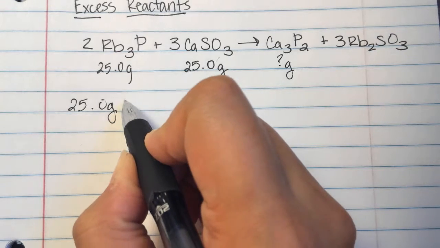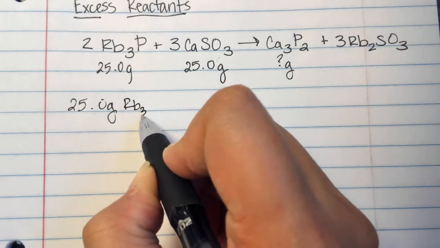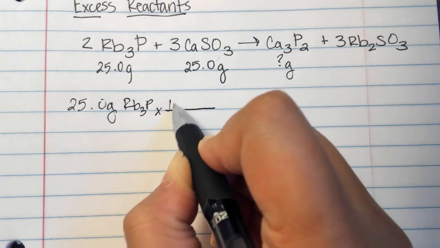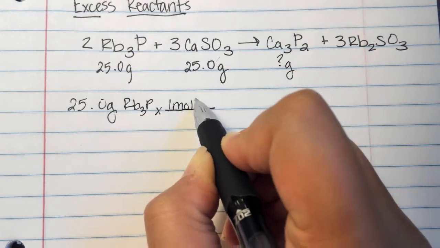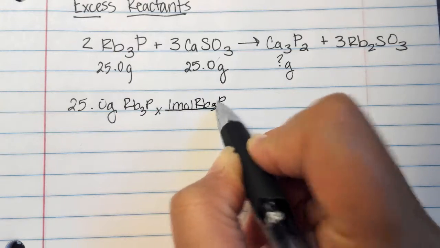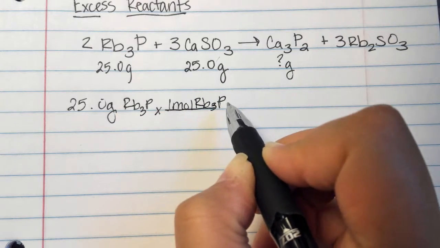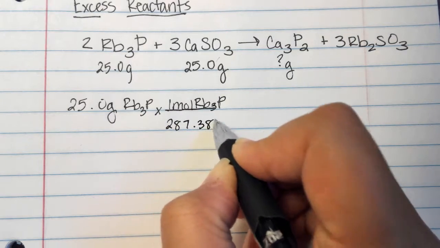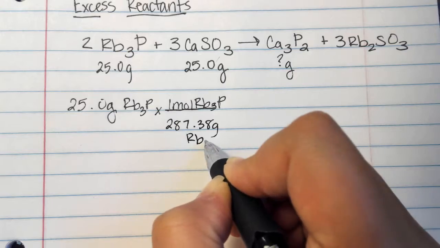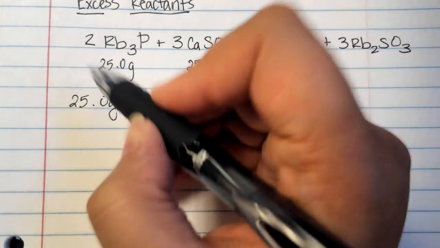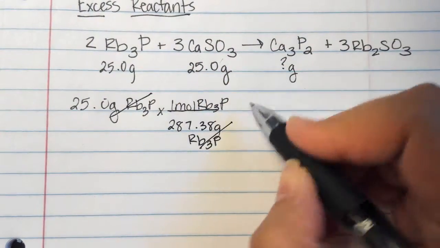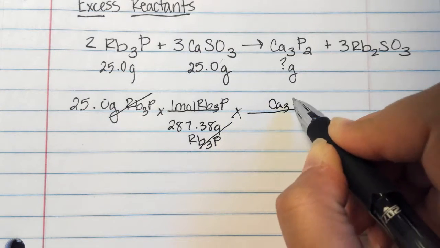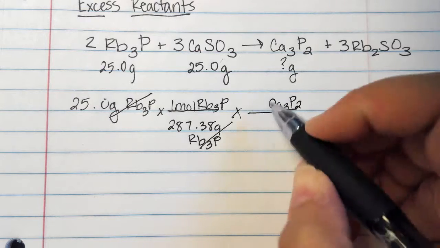So I have 25 grams of rubidium phosphide. The first thing I'm going to have to do is convert this to moles of rubidium phosphide. And so I'm going to add up this formula mass on the periodic table. And when I do, I get 287.38 grams of Rb3P. Okay, so this will cancel out, and now I want to go to my product and see how much Ca3P2, or calcium phosphide, it can make.